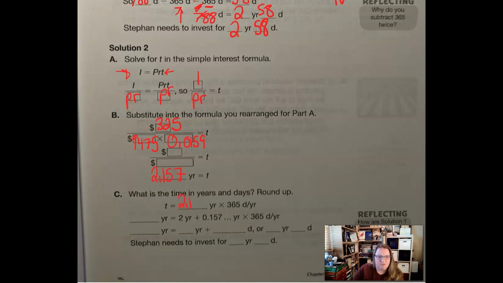So 2.157 times 365 days in a year. Now, you already know that it's 2 years. You solved that up here as well. You know it's 2 years and 58 days. But in this case, it's 2.157. You went the long way before. You turned it all into days and then took out 2 years again. So let's think about how we can do this quicker.